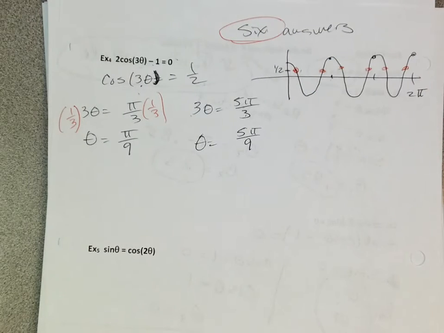In a nutshell, it's kind of like this. If I had cosine of anything, let's call it just alpha, equals 1/2, then alpha 1 is going to equal pi thirds, and alpha 2 is going to equal 5 pi thirds. Okay, you with me on that?